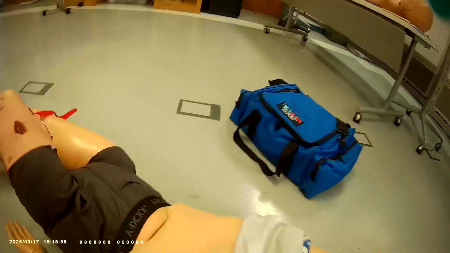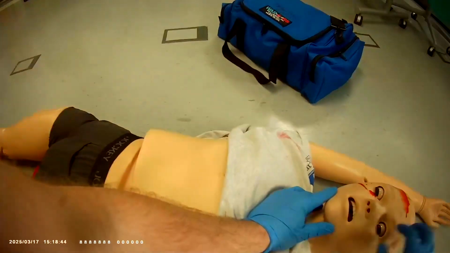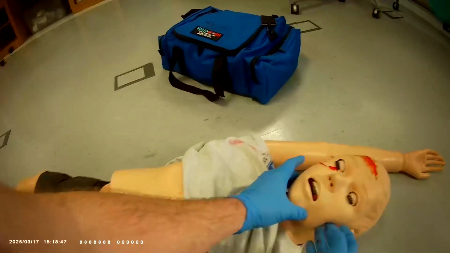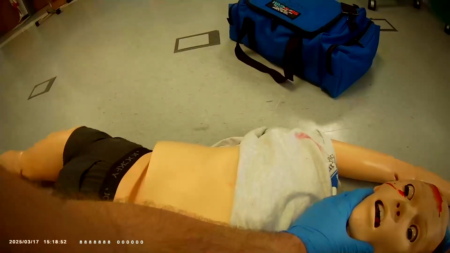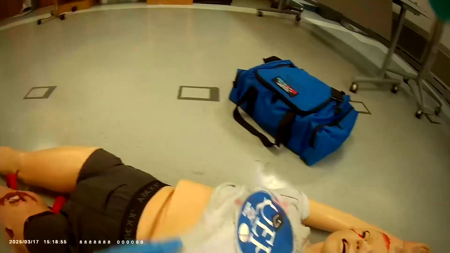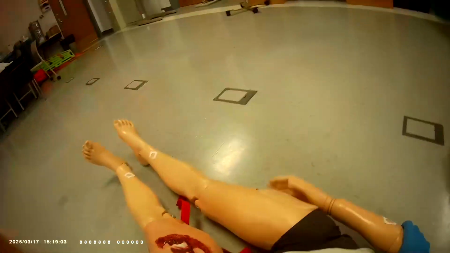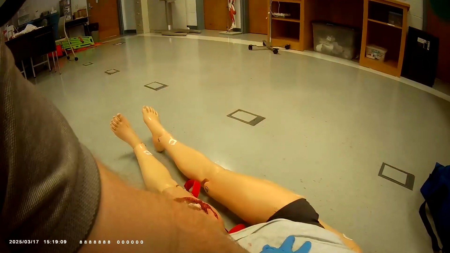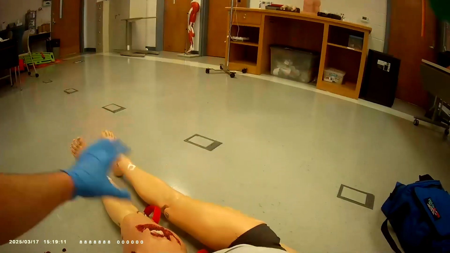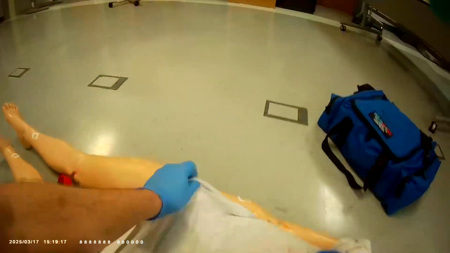Check his scalp. We're also going to log roll onto a backboard. We're going to assess his face, checking for any instability, check his pupils for PERRL, check scalp, re-inspect the airway to make sure it's still patent, he's breathing, and secure him to the backboard. We'd have a C-collar in place, secure him to the backboard, place the CIDs in place. We'll manage the open wounds in transport.